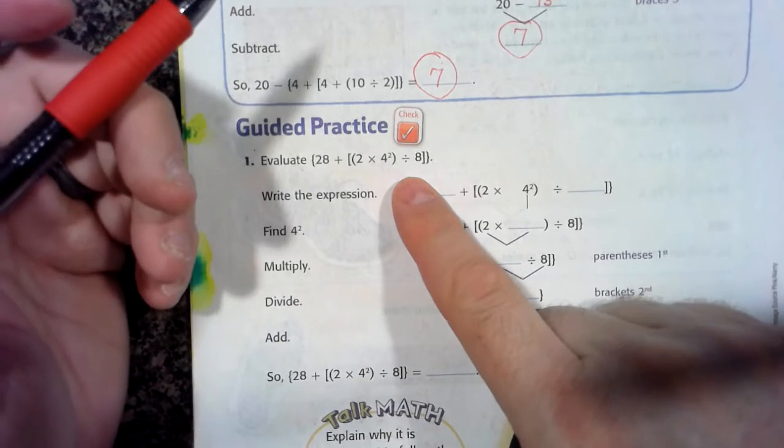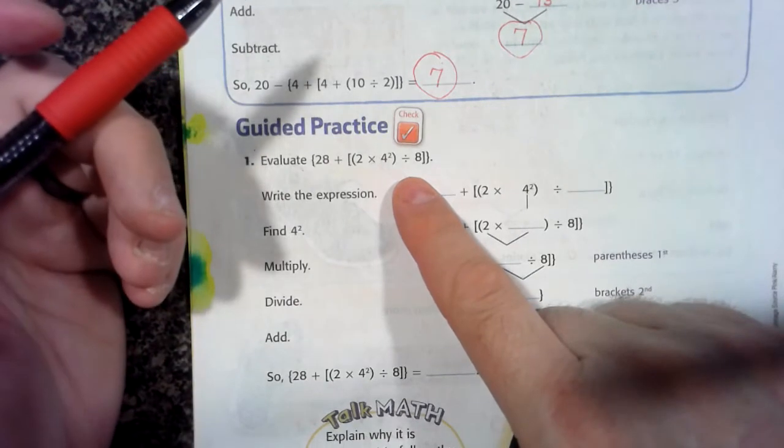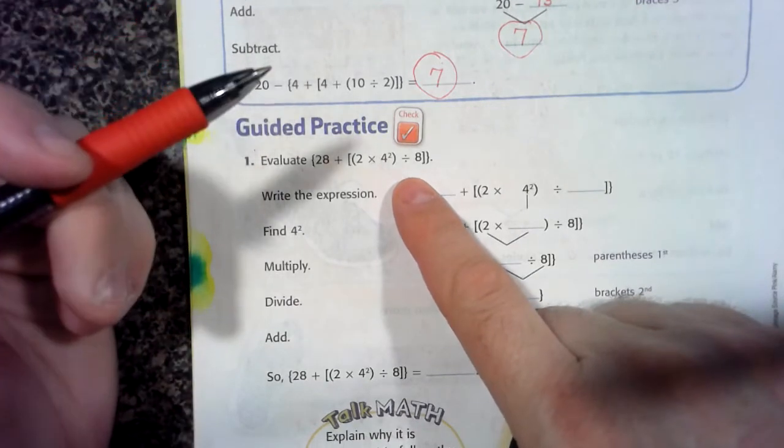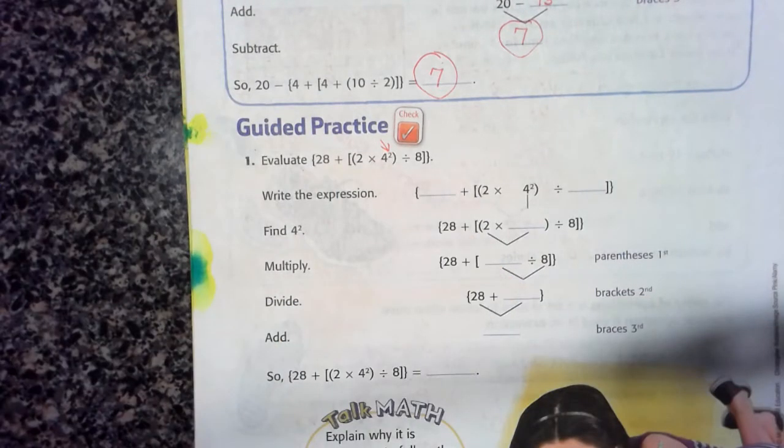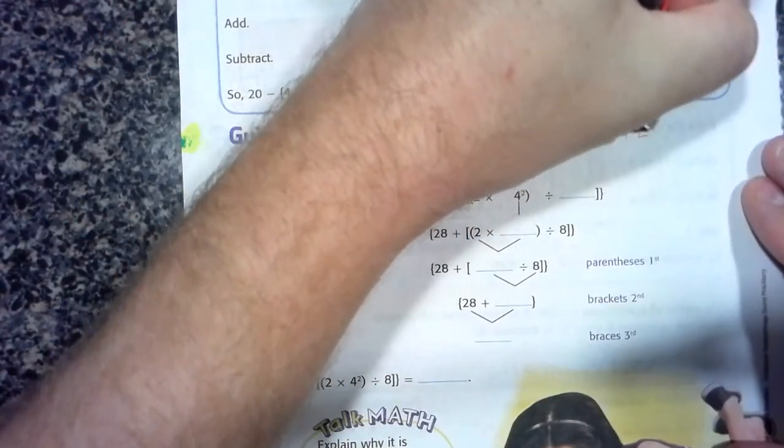Okay? Now, we have one here that has brackets, braces, parentheses, and exponents. Check out the exponent right there. All right. So again, I would write over here PEMDAS.